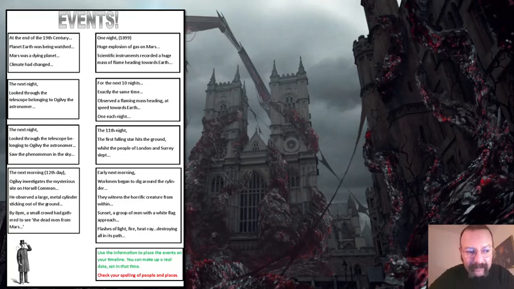Okay, so I'm not going to read through all of that because that's going to be your job. Okay, so at the bottom it just says use the information to place the events on your timeline, you can make up a real date set in that time.